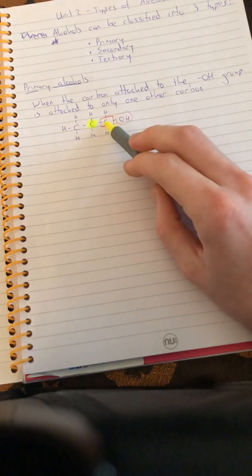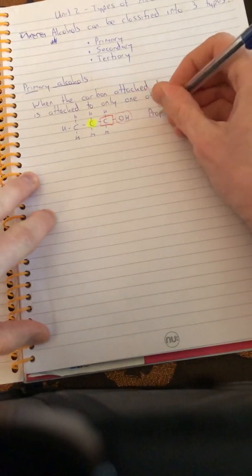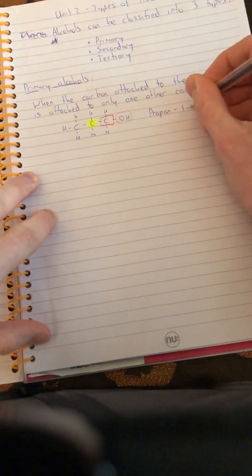Okay, that's what we mean by a primary alcohol. So when the carbon attached to the functional group is attached to only one other carbon. Okay, so that's propan-1-ol.